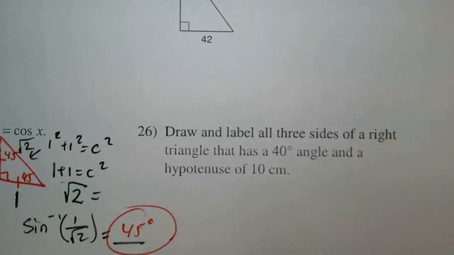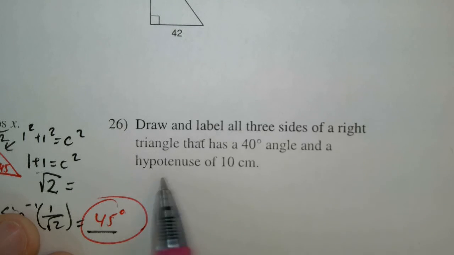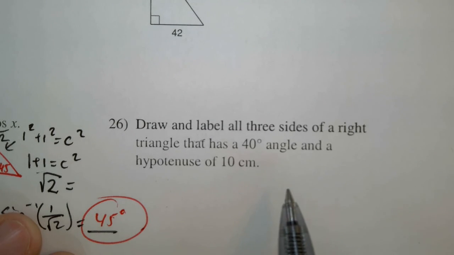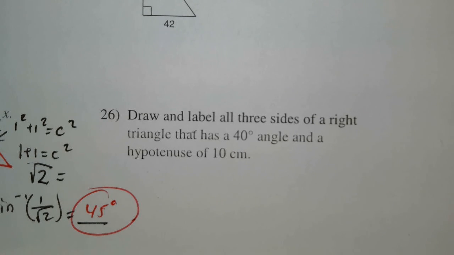All right, so let's see if this other one's going to be worth it. It says, draw and label all three sides of a right triangle that has a 40-degree angle and a hypotenuse of 10 centimeters. Well, I'm not doing that because I don't want to use an entire sheet of paper to draw something with 10 centimeters. So that is going to do it for this one.